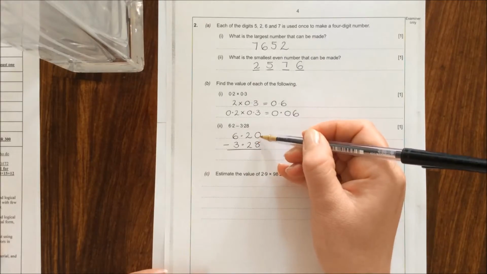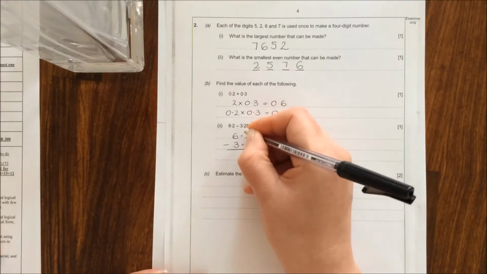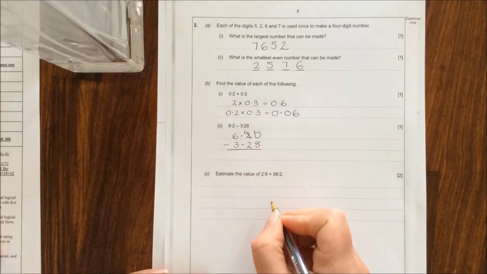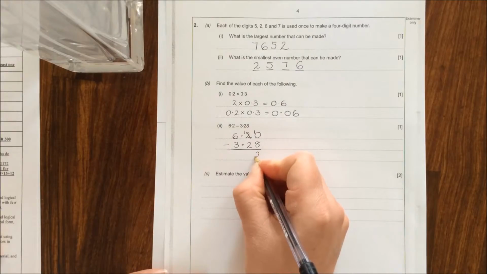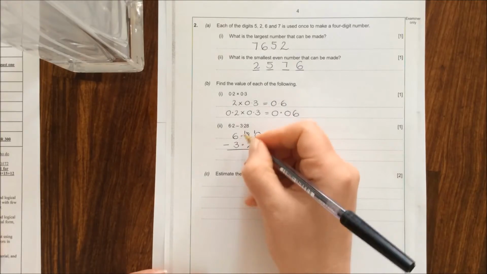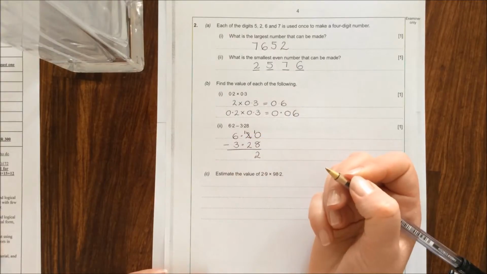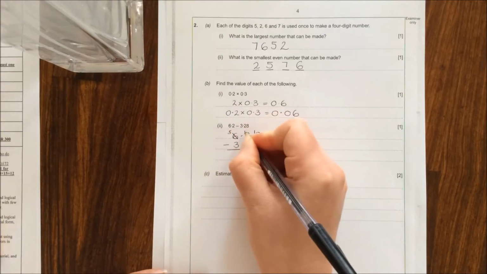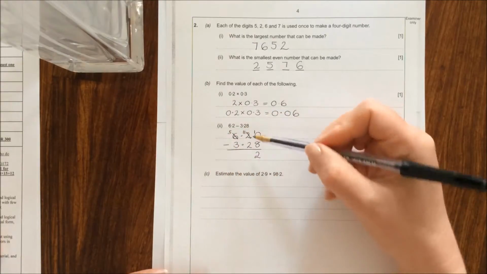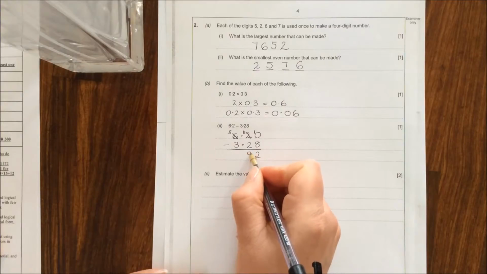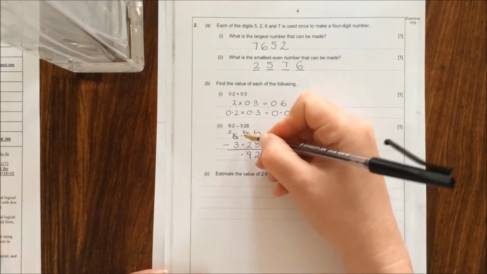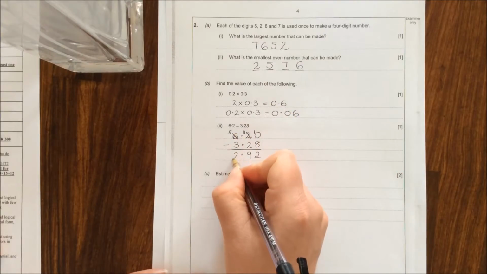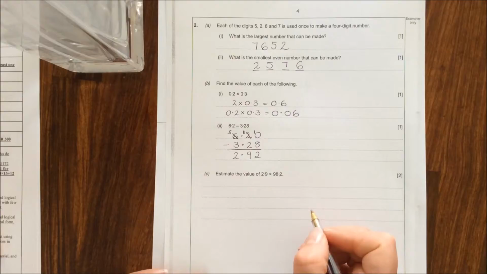I can't subtract 8 from 0, so I'm going to take one off there and pop it there. 10 subtract 8 is 2. 1 subtract 2, again, I can't do that, so I'm going to do that there. Right, so 11 subtract 2 is 9. Make sure your decimal points line up on questions like this. 5 subtract 3 is 2, giving us an answer of 2.92.